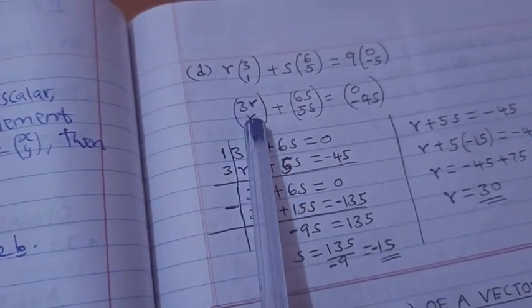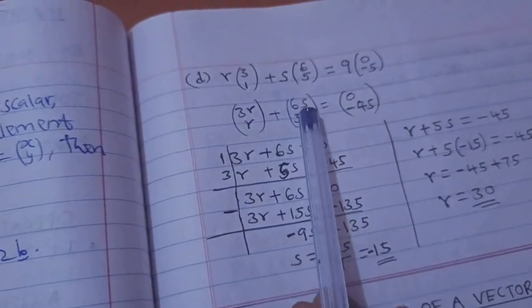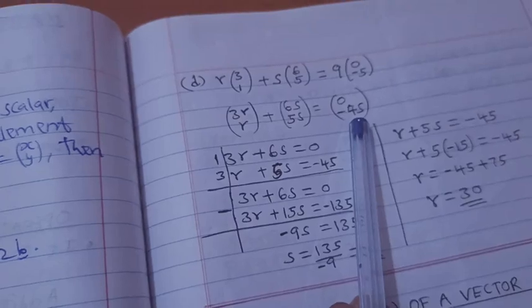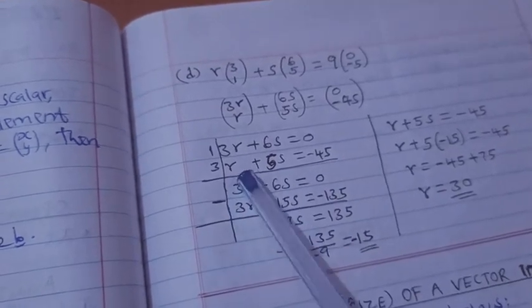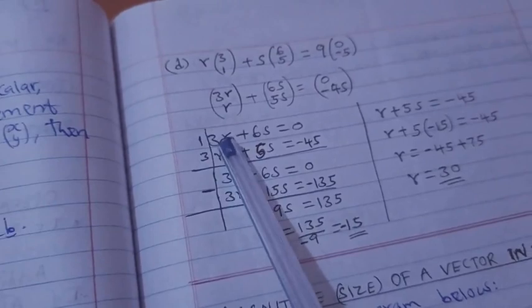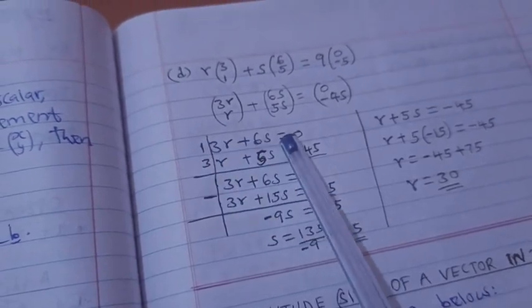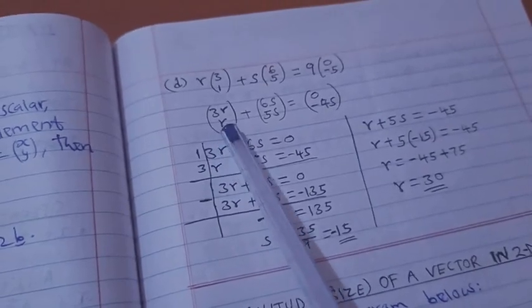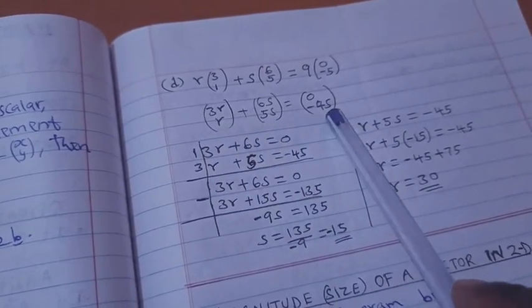This one comes 3r, r, 6s, 5s, 0, 45. Now here we are going to form simultaneous equations. For example, the first one is 3r + 6s = 0 for the x components. The y components, r + 5s = -45.